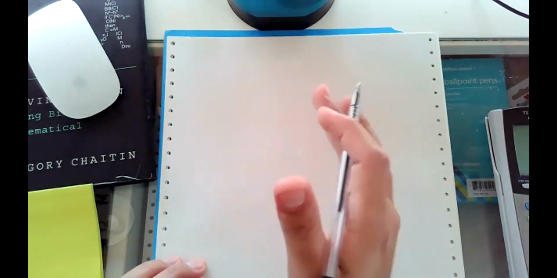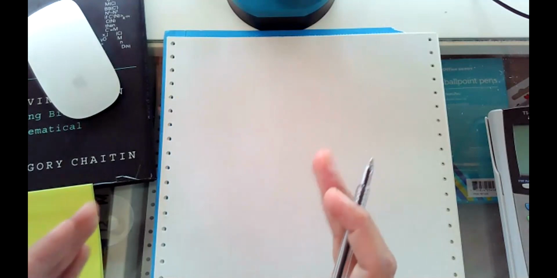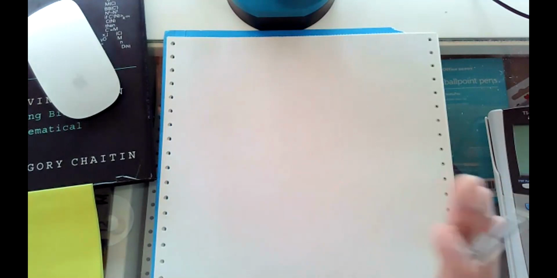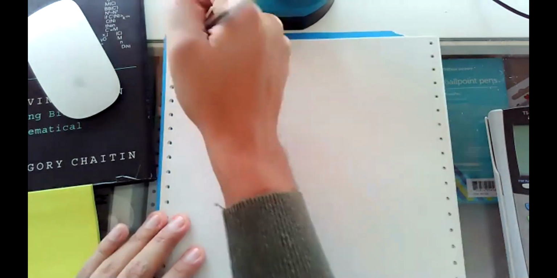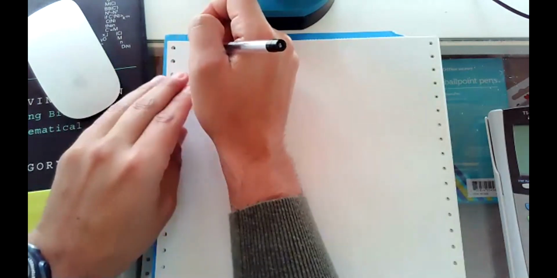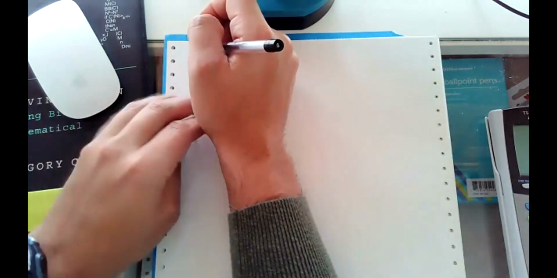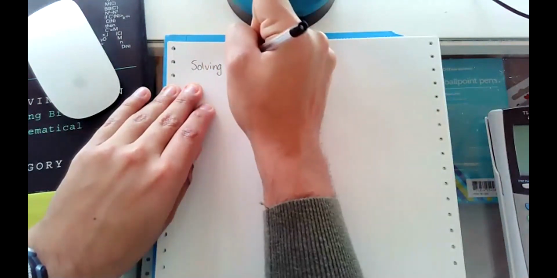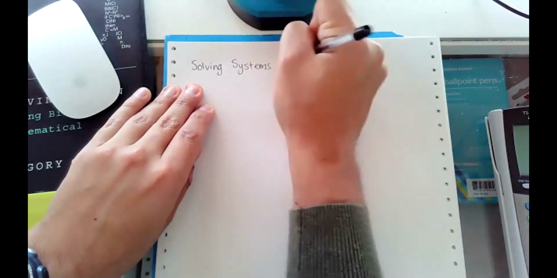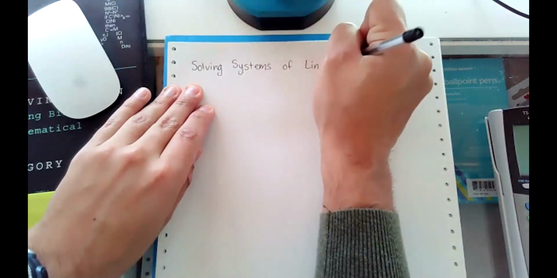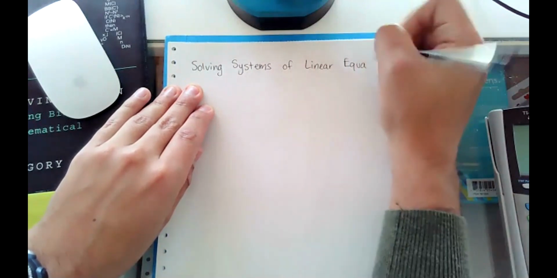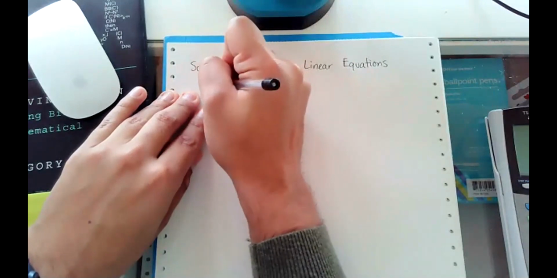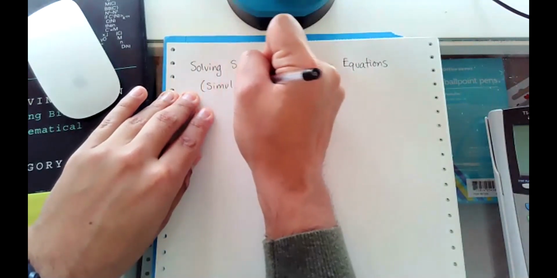But what we're dealing with now is walking and chewing gum at the same time, doing two things simultaneously. You might feel like we're doing a lot of things simultaneously right now, and that might be true. But what we're going to talk about briefly now, and in more detail next time, is solving systems of linear equations in two variables. Sometimes you'll hear it said as solving these equations simultaneously.